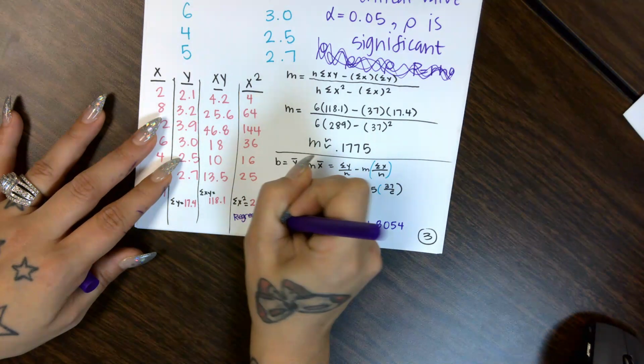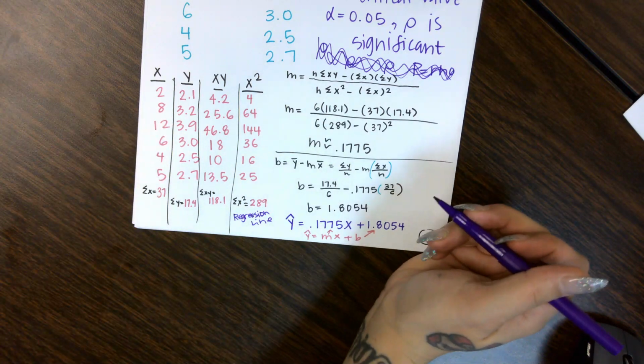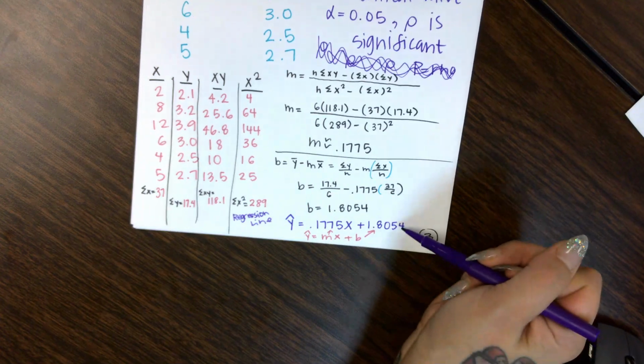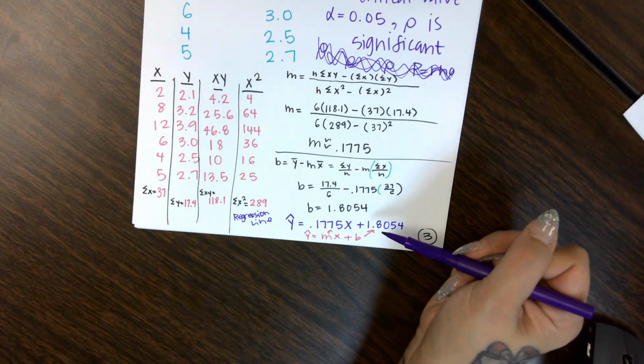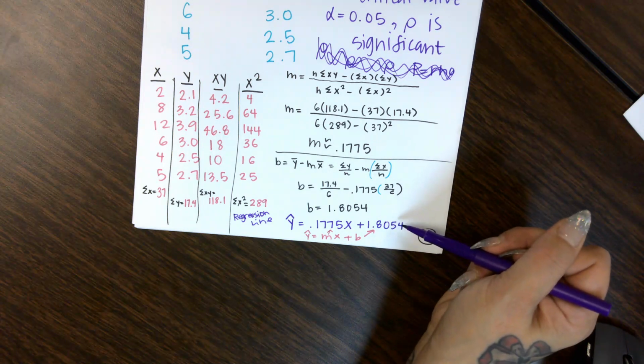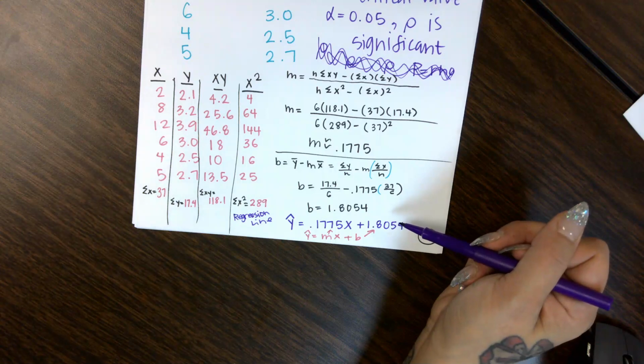I kept kind of pausing when I was looking at my page because I did my B step by step, and I ended up with, wow, tenths, hundredths, thousandths, maybe 10,000ths. My 10,000th place was different by one number, and I kept staring.